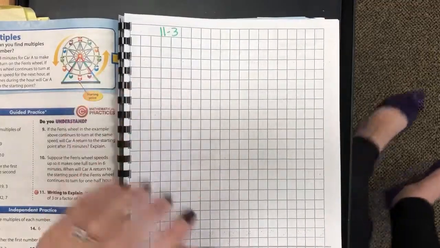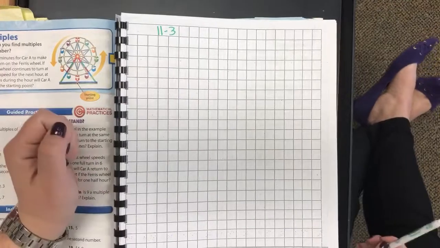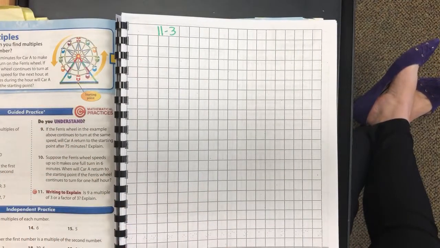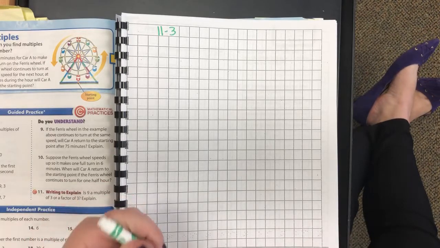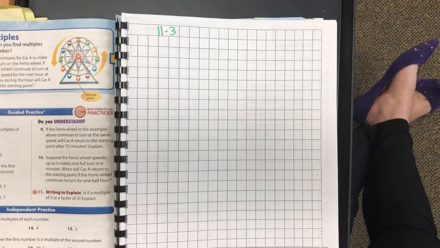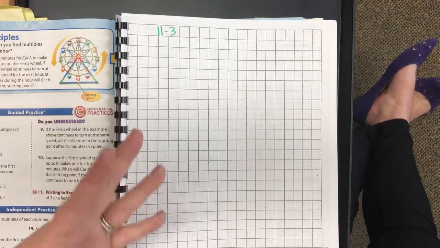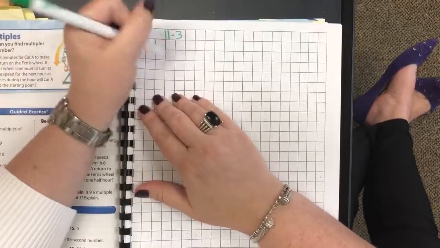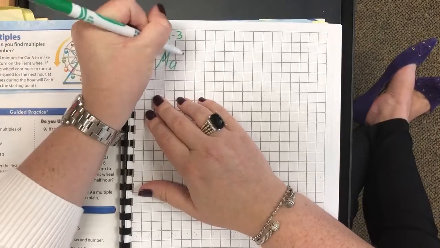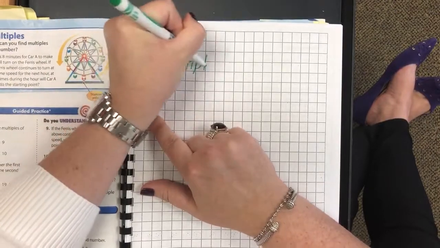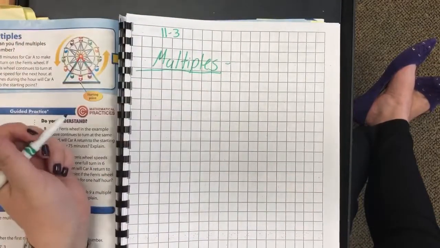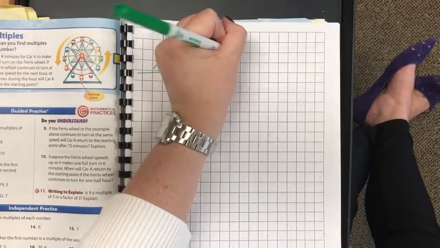Okay, so this lesson is over multiples. Now, multiples are actually pretty easy to understand. They are very different from factors, but they can be easily confused. So the key thing about multiples, what you need to know about those is you are pretty much skip counting. That's what you're doing. You're skip counting.